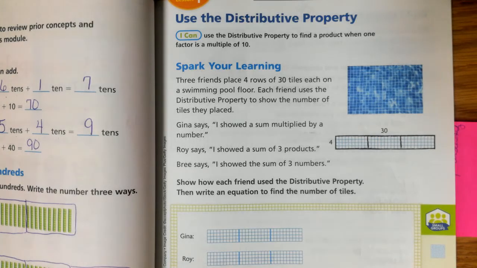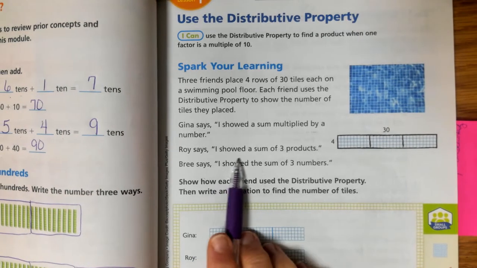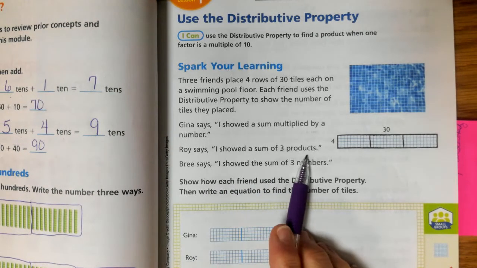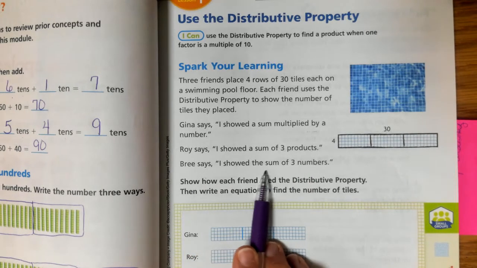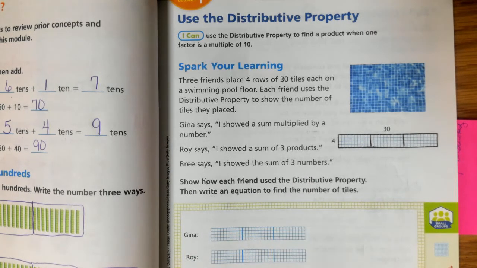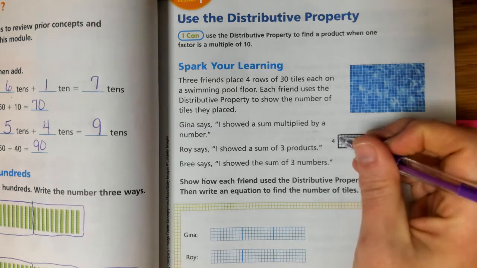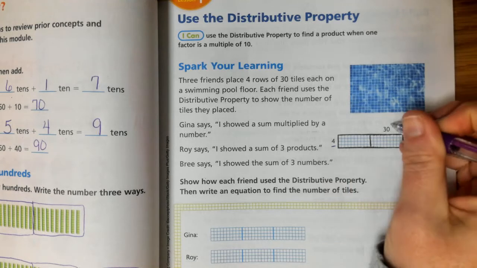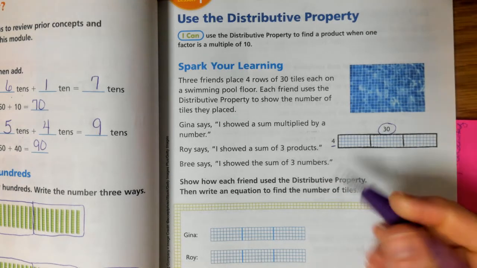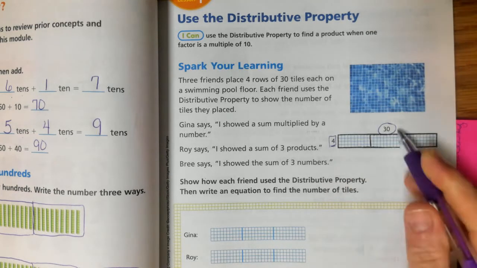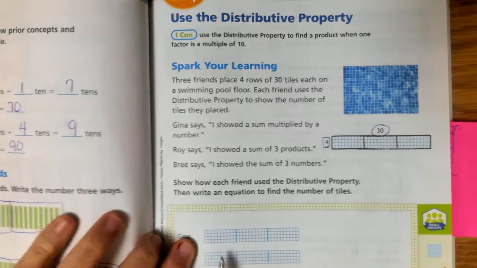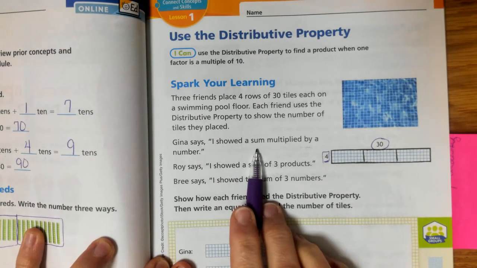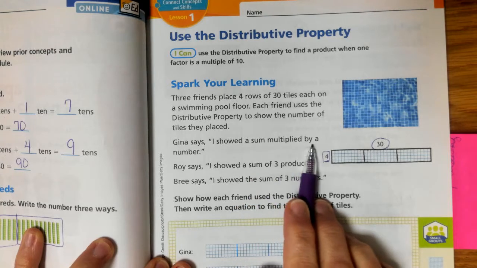Gina says, I showed a sum multiplied by a number. Roy says, I showed a sum of 3 products. And Bree says, I showed the sum of 3 numbers. So what we know for certain is they have 4 rows, and there are 30 tiles in each row. And we need to figure out, how do we multiply 30 times 4? So Gina said she showed a sum multiplied by a number.